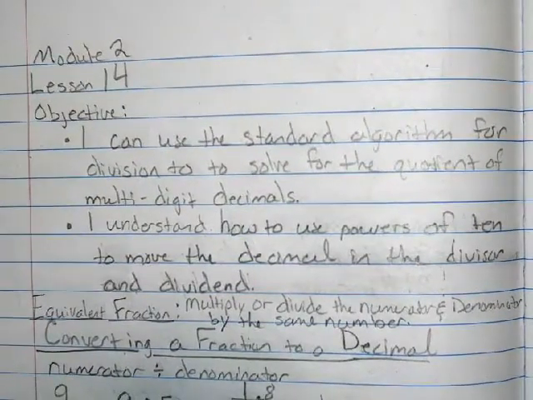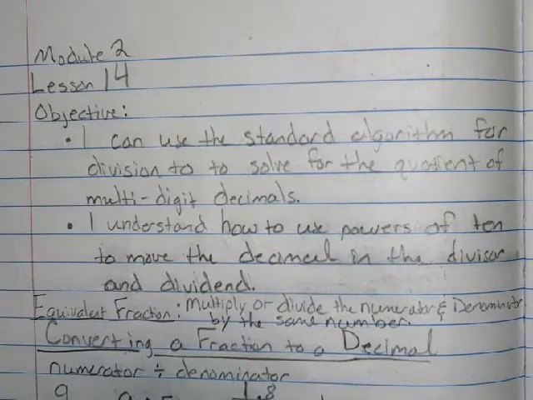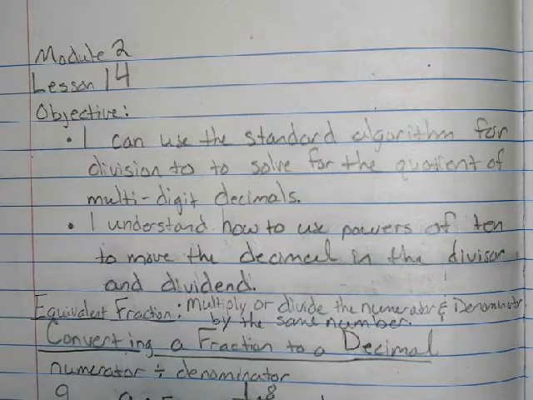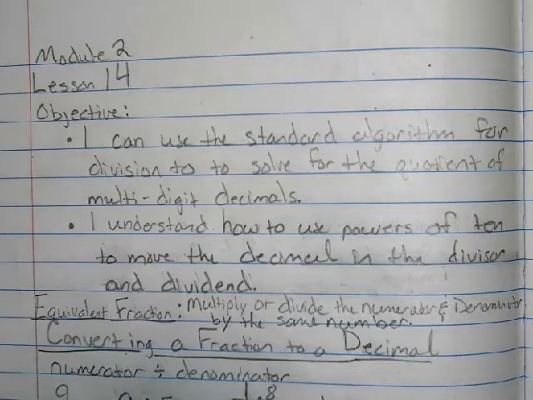Lesson 14 has us continuing with long division, but we're now going to apply it to situations where we have decimals. So the objective of this lesson is that you'll be able to use the standard algorithm for division to solve for the quotient of multi-digit decimals, and that you understand how to use powers of 10 to move the decimal in the divisor and dividend, because we can't divide by a number that has a decimal in it if we're using the standard algorithm.